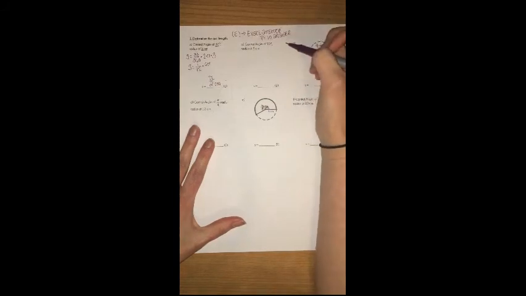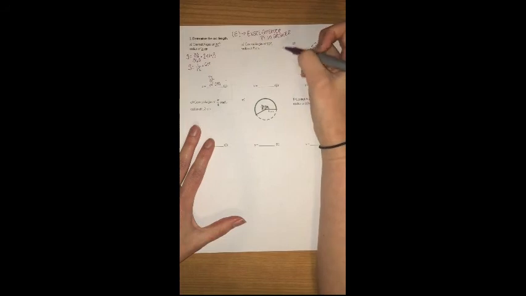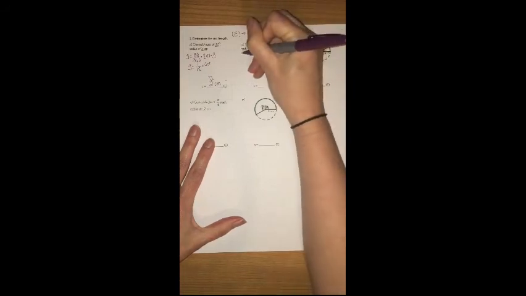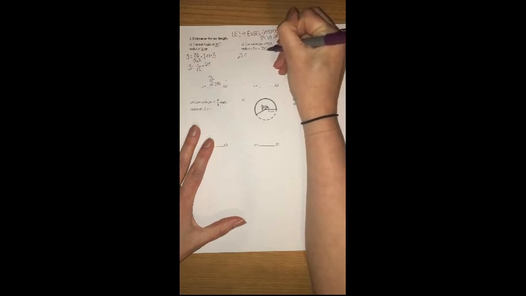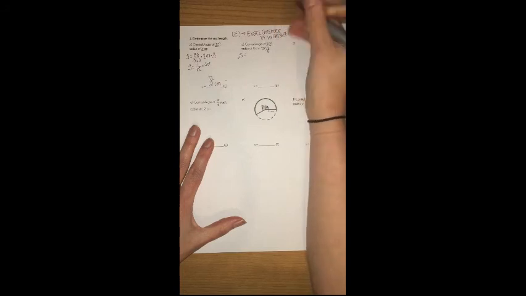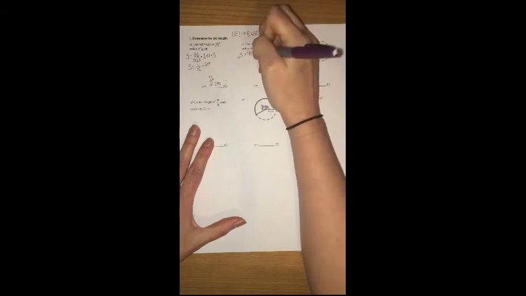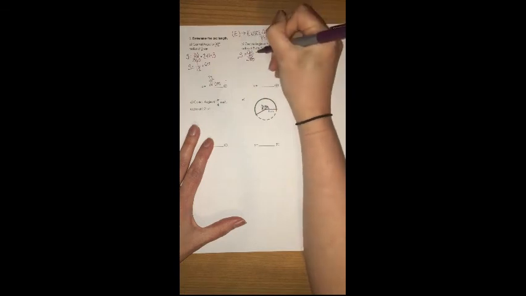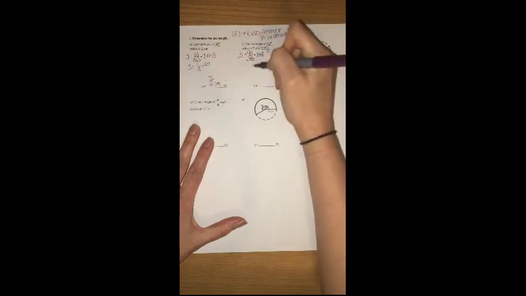So we have a central angle of 90 degrees with a radius of 8. If we were looking for the arc length of that, we're going to use our degree formula because our angle is in degrees. So that means we're doing 90 out of 360, times 2 pi times 8, because 8 is our radius.